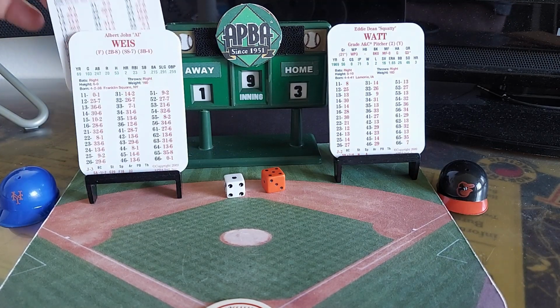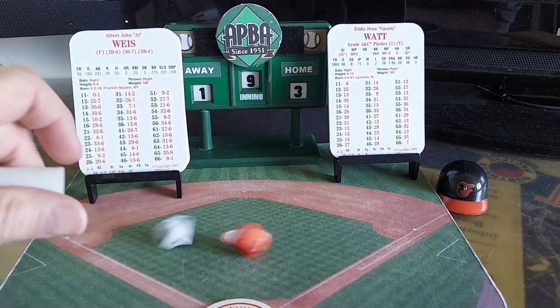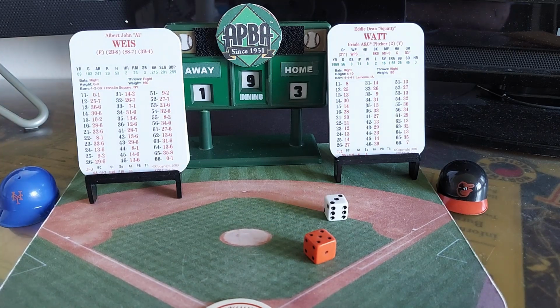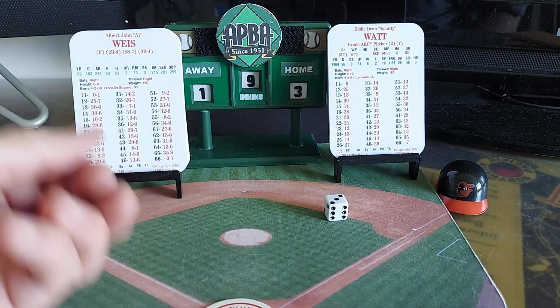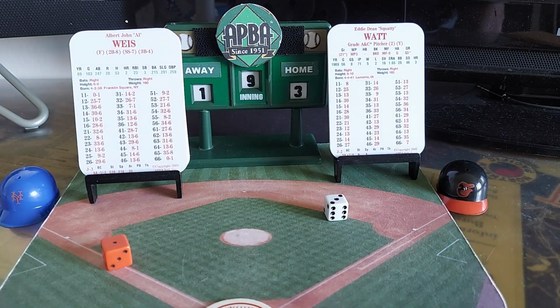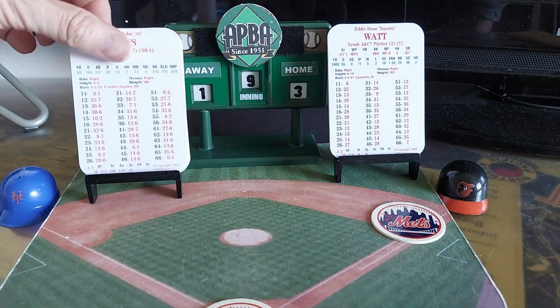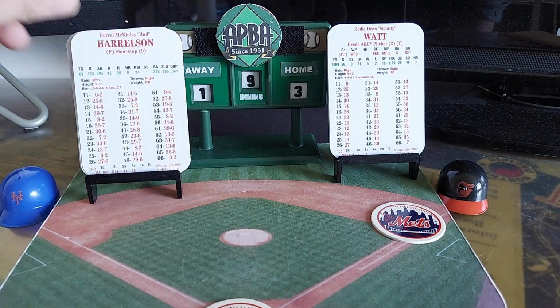Two outs. Al Weis. 5-3 is a 21. Need another dice roll. One. Go to fielding column 3, and that's going to be an error on Boog Powell. Keeps the Mets alive, and what's more, brings a potential tying run to the plate in Bud Harrelson, maybe.